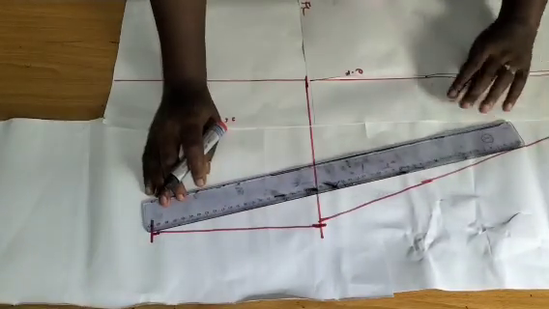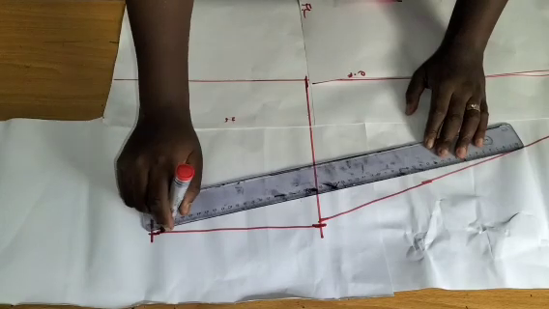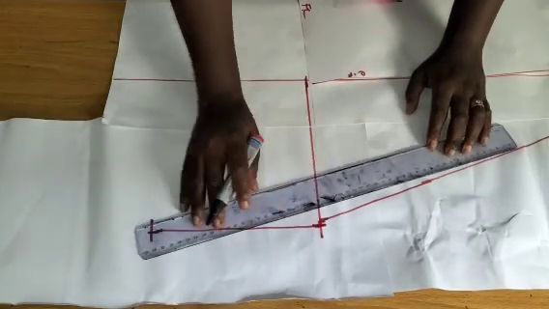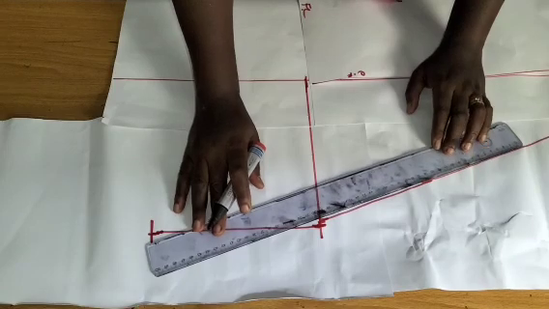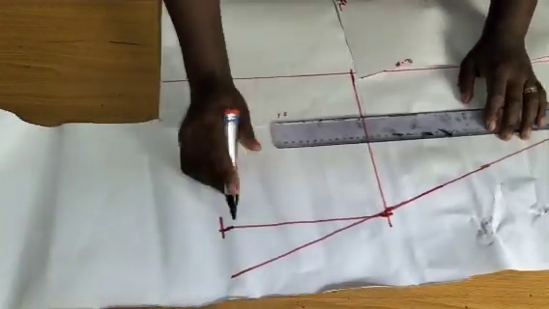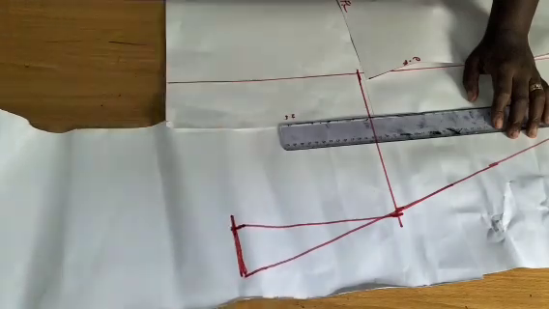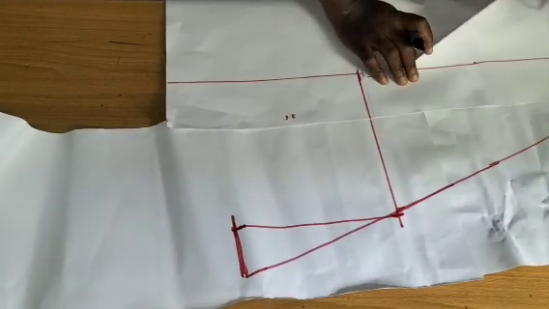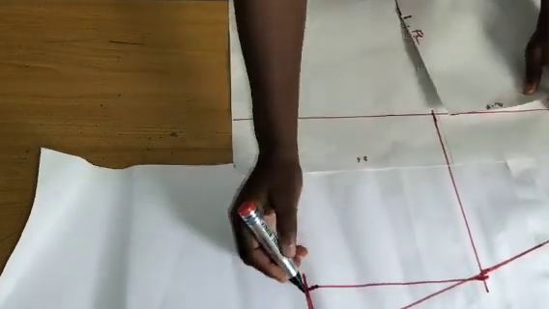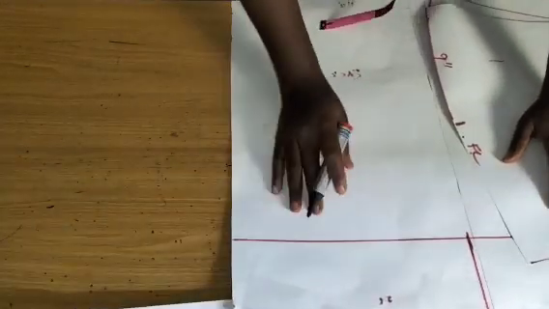We are actually supposed to take it from here, or you can just take it straight to this line and connect it at this point. It's still okay that way. After that, next you now come from here.